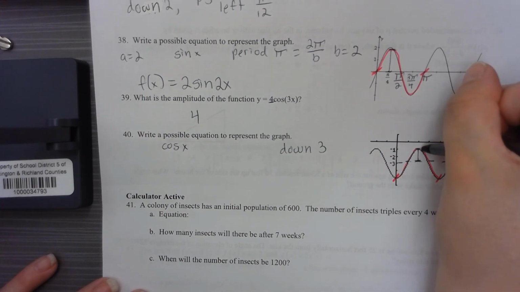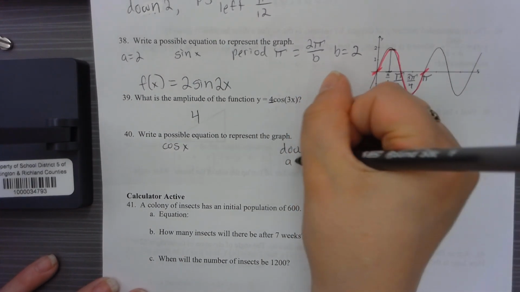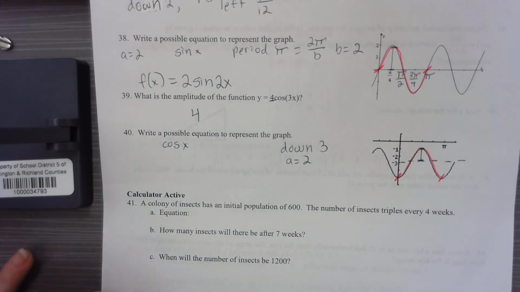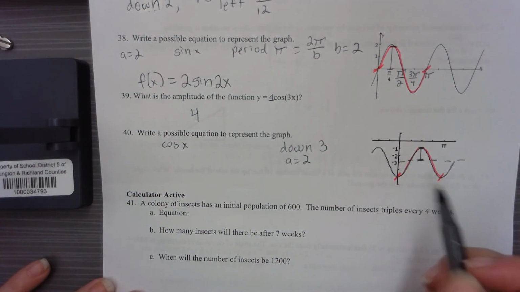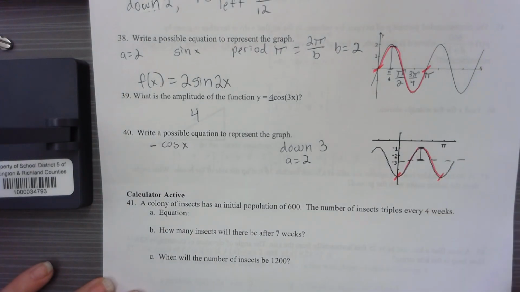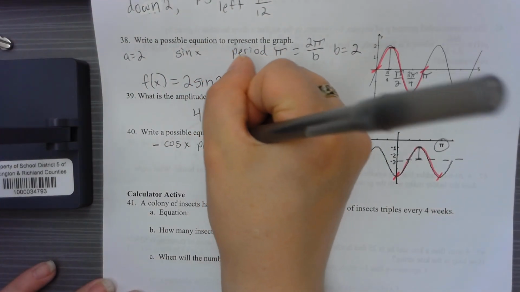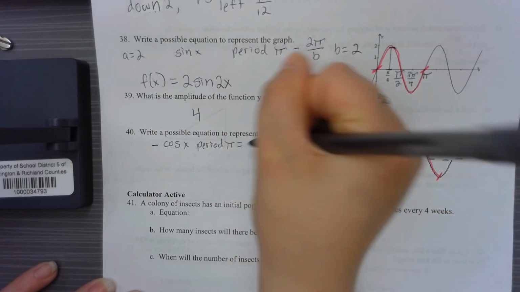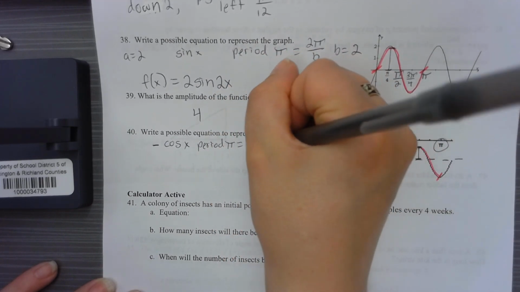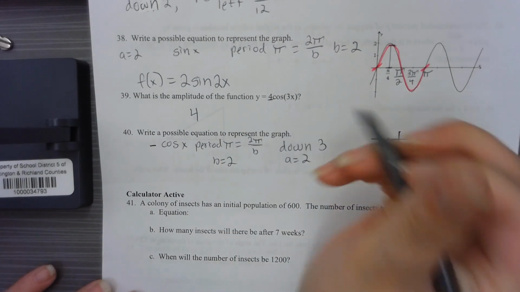So again, from that reference line to the top is 2, so that means our amplitude is 2. We are starting below that reference line, so that means this is actually a negative cosine. And again, it tells us that our period is pi. So that means that, again, that would be 2 pi over b. So that means b is, again, still 2.